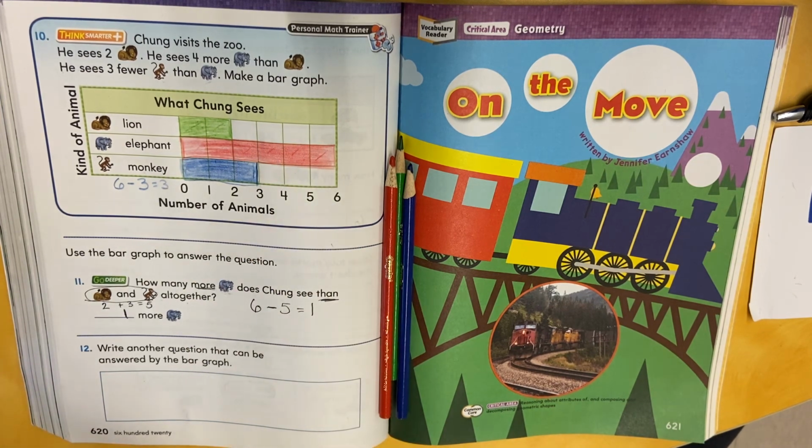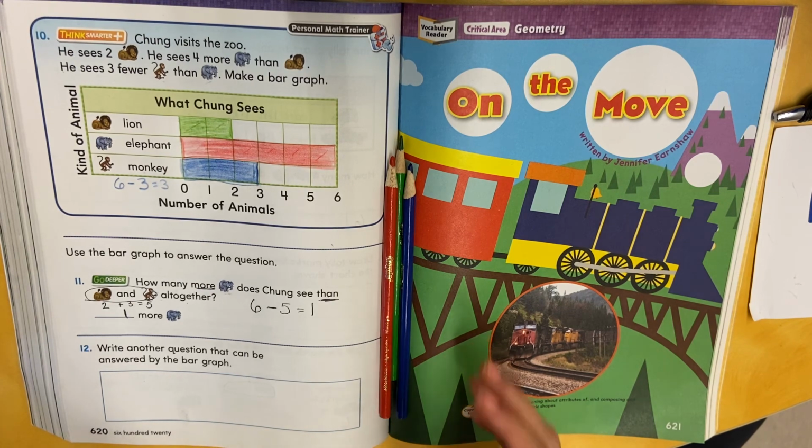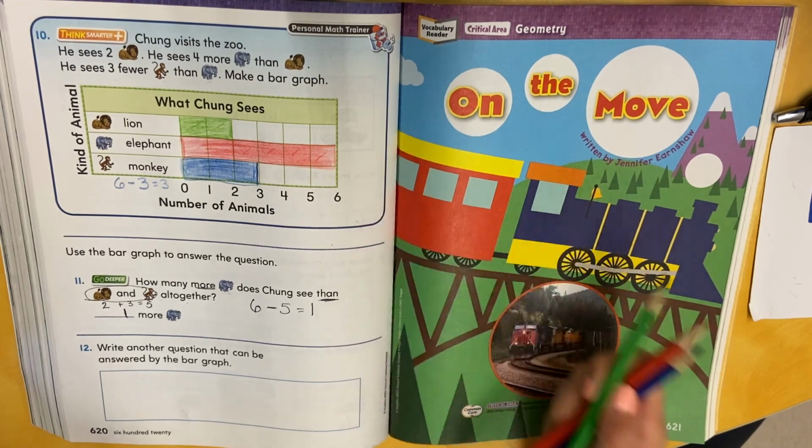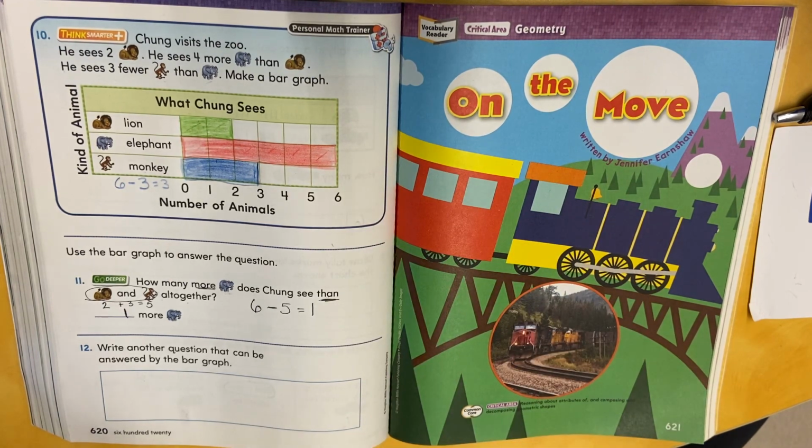I want you to take time for the last one, find a grown-up and ask a question about the graph too. See if they can answer it. And if they do, you should check and make sure that they're right. Okay? All right. That was our review for today.